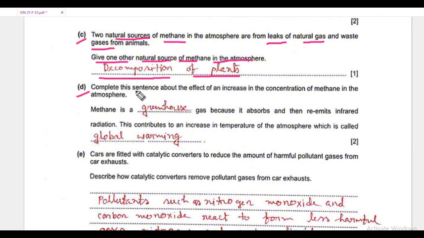And D, complete the sentence about the effect of an increase in the concentration of methane in the atmosphere. If concentration of methane increases in the atmosphere, now methane is a greenhouse gas because it absorbs and then re-emits infrared radiation. Methane gas absorbs first, then re-emits. This contributes to an increase in temperature of the atmosphere, which is called global warming.